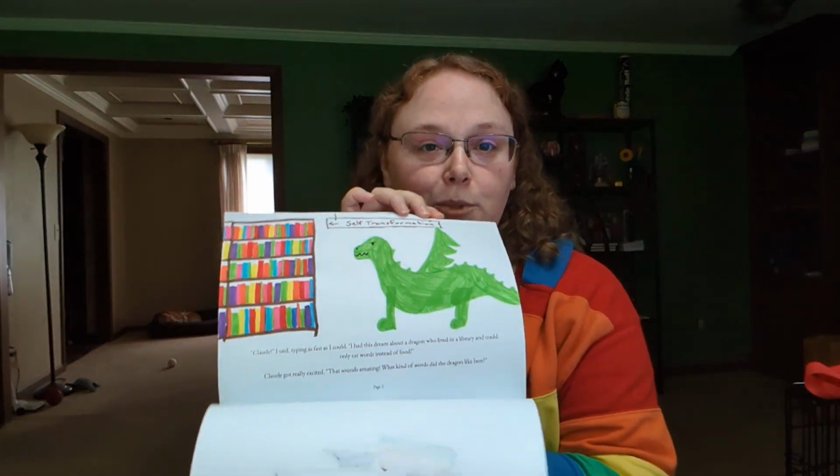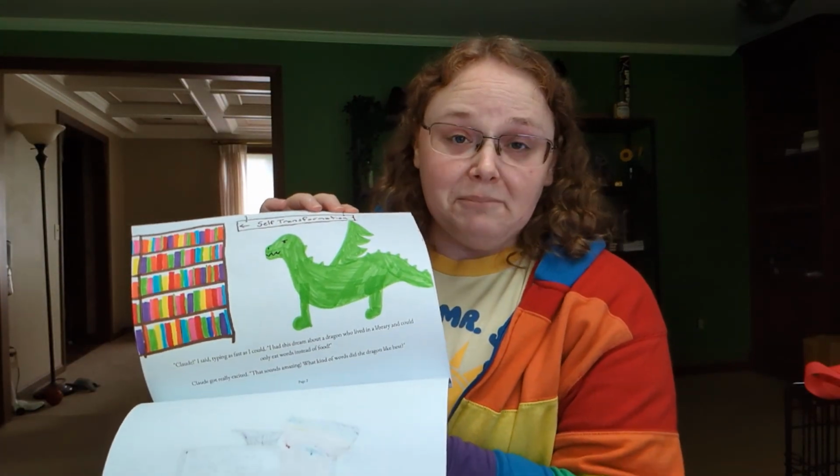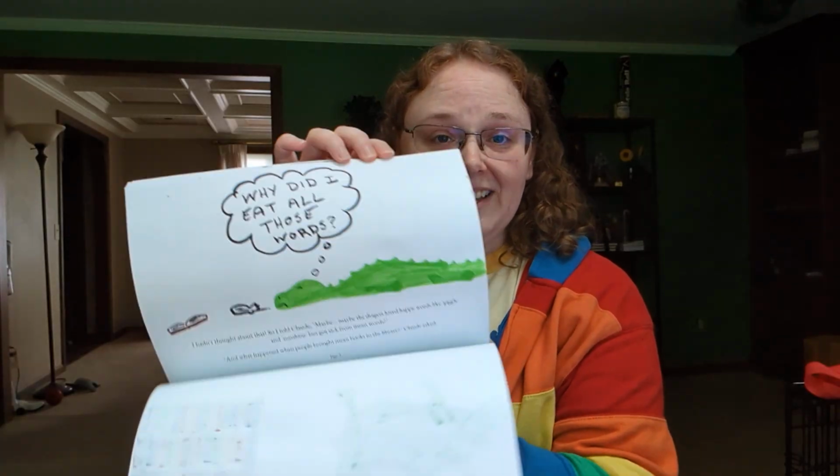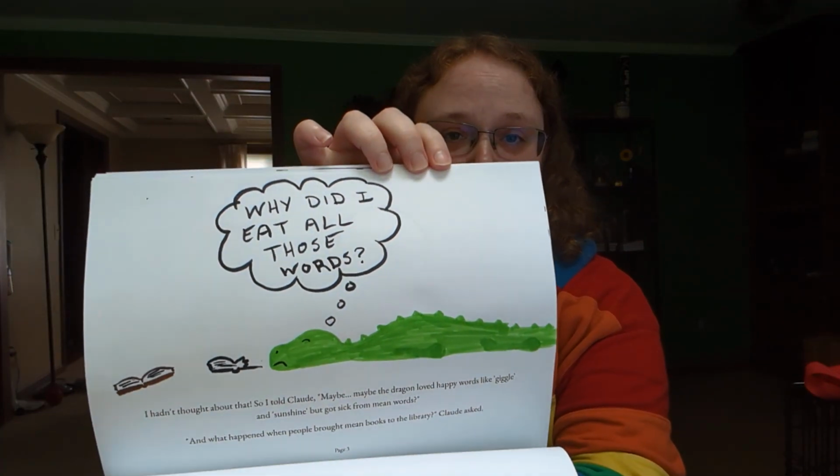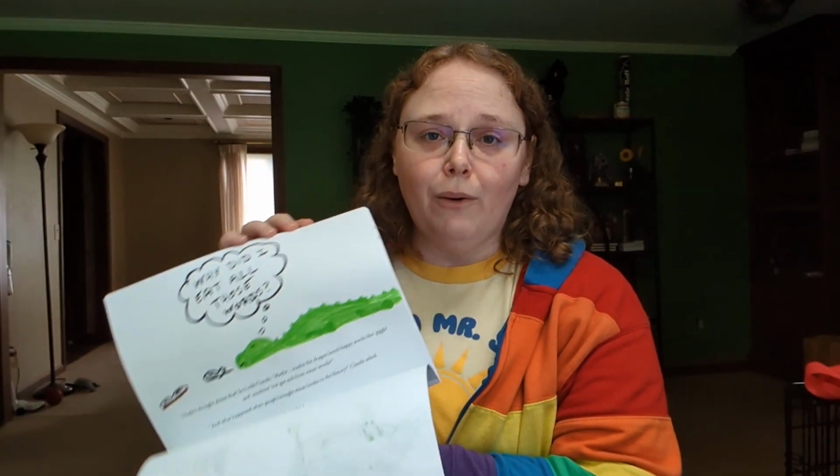Like, I made these pictures. They look like a 12-year-old drew them, do they not? Sure, but you know what? I'm proud of them. Look at that little dragon. Look how unhappy he is that he ate all those books. Oh no. I made this.